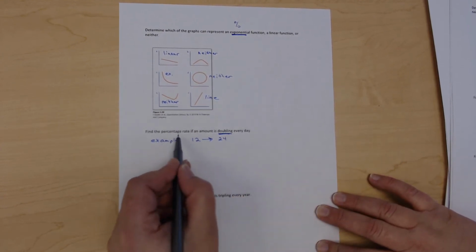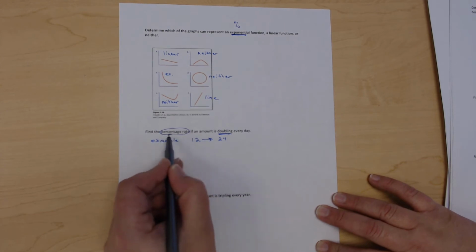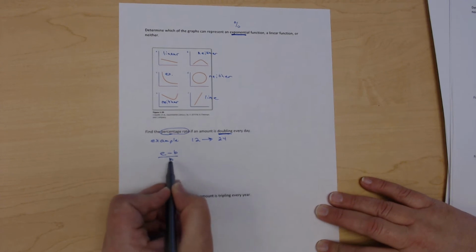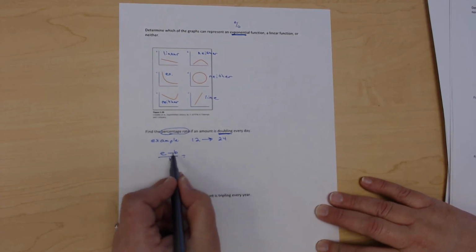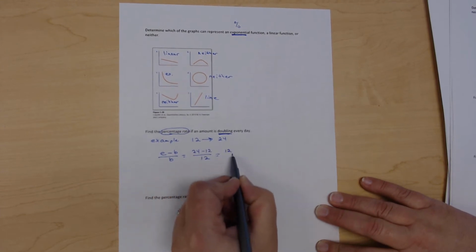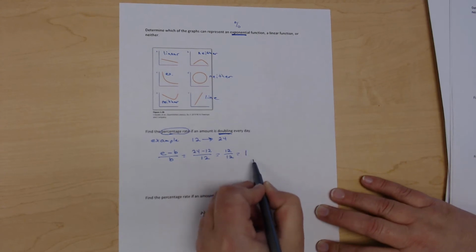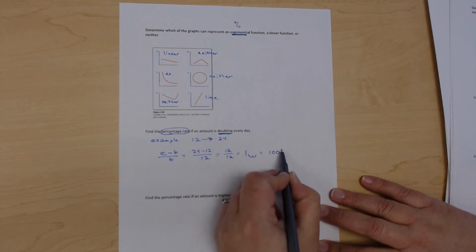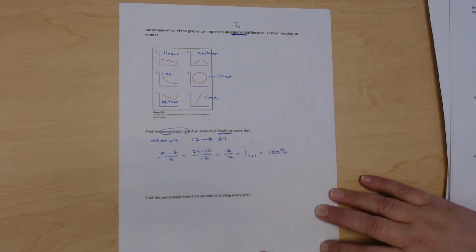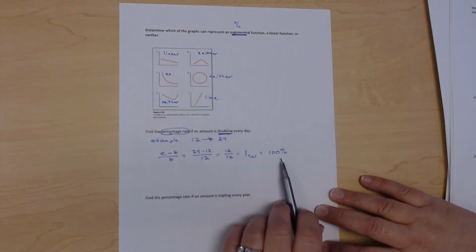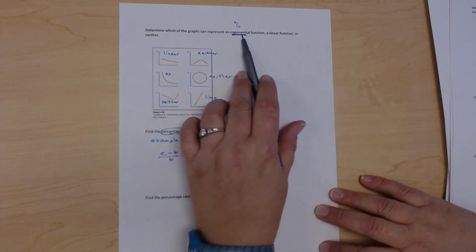Now I want to come up with a percentage rate. I'm going to use the very first equation we learned in this class: end minus beginning divided by beginning. That gives me my percentage increase. So 24 minus 12 divided by 12 gives me 12 over 12, which is 1. As a percentage, I move it 2 places this way, and that's 100%. So doubling is the same as 100% increase. And if it's 100% increase, then it's exponential.